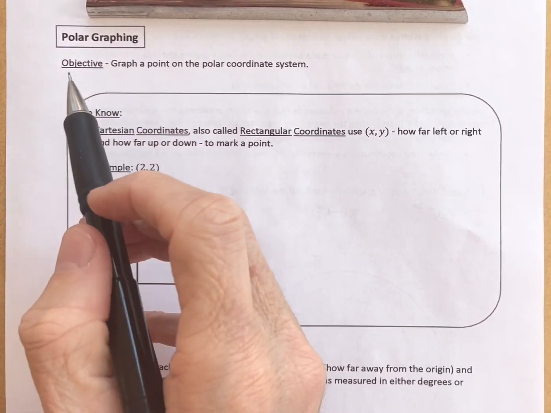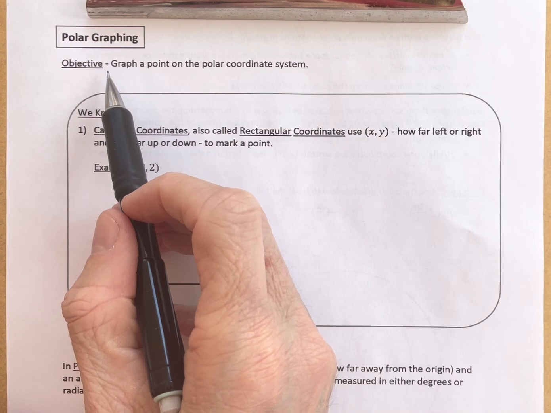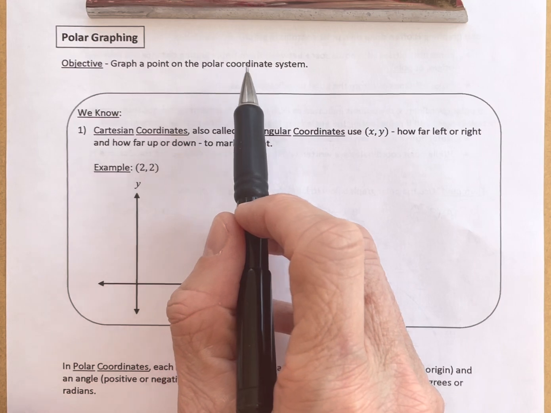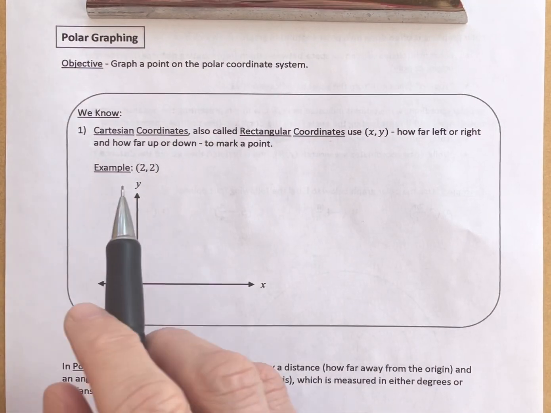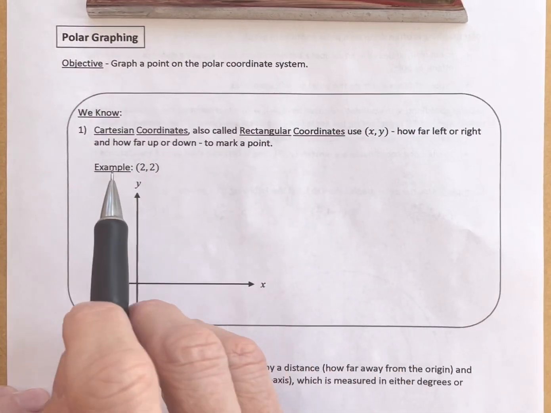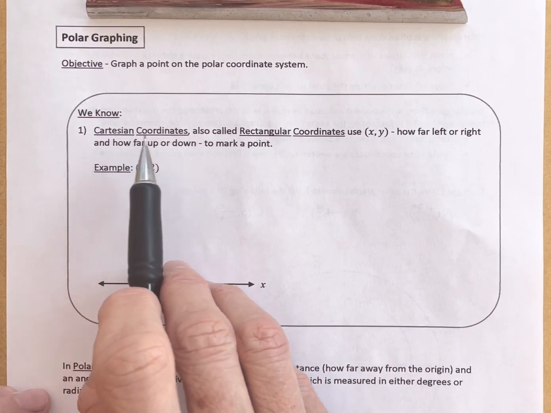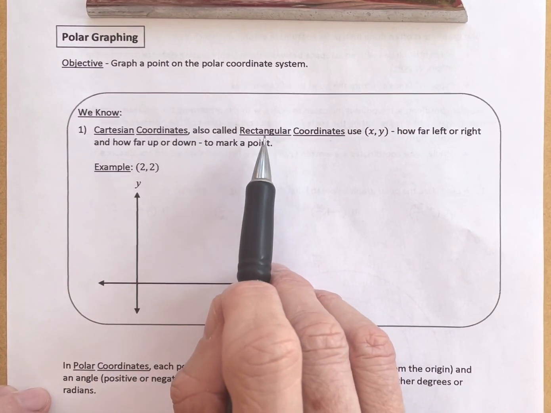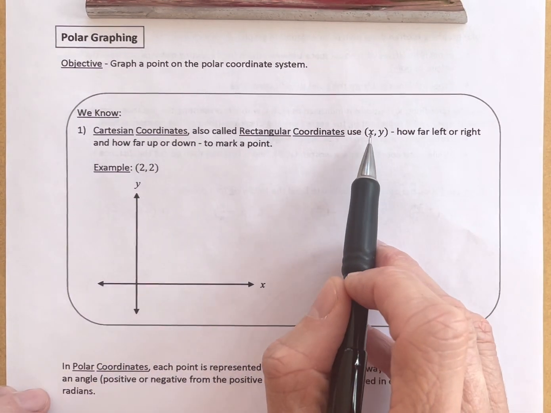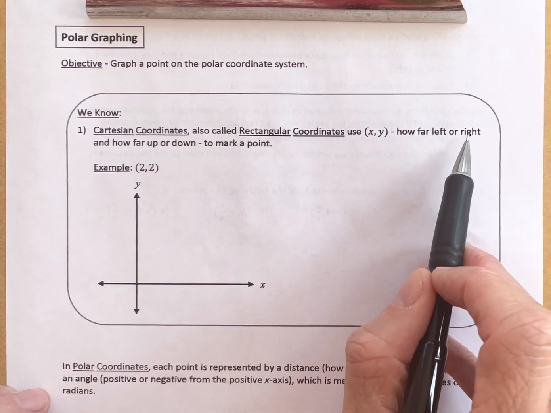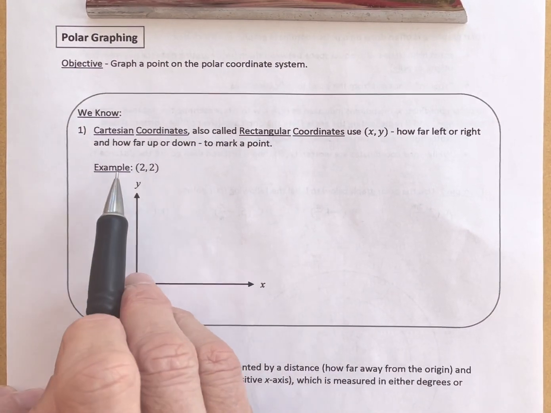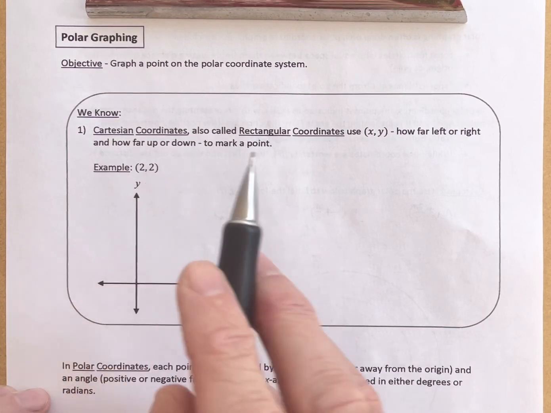Polar graphing. In this video, we're going to discuss how to graph a point on the polar coordinate system. Let's start, as we often do, with what we know. We already know how to graph Cartesian coordinates, which are also called rectangular coordinates, using x and y, x being the distance left or right, and y being the distance up or down. So here's an example, the point (2, 2).